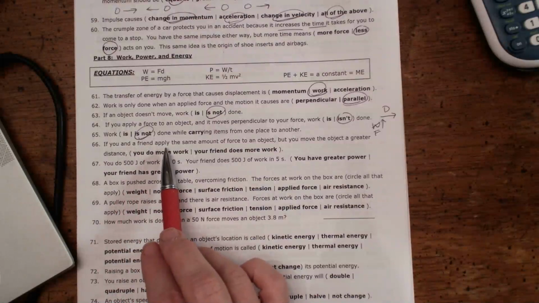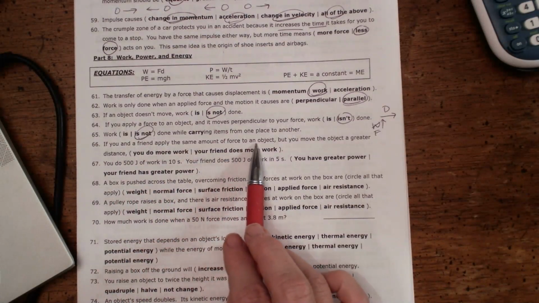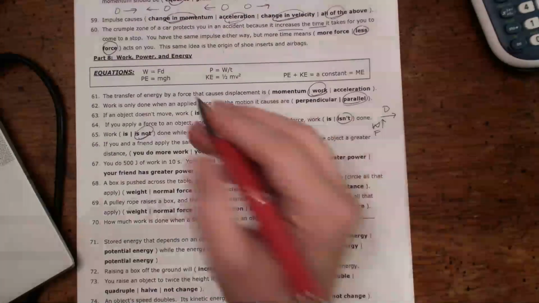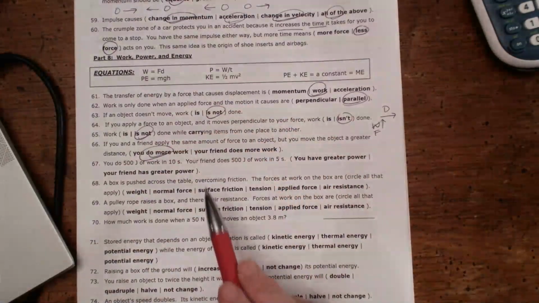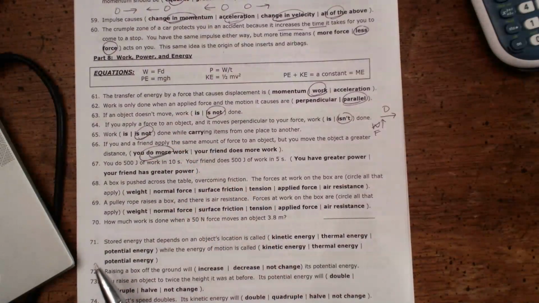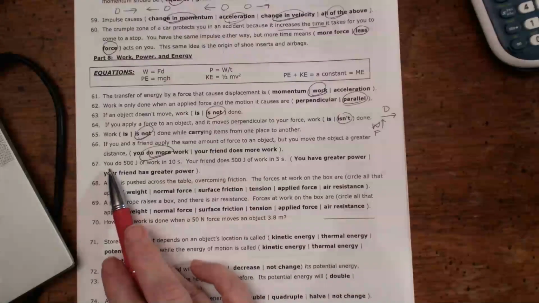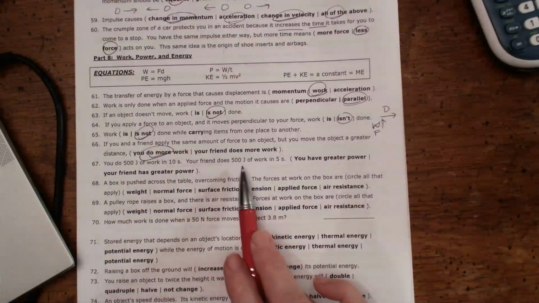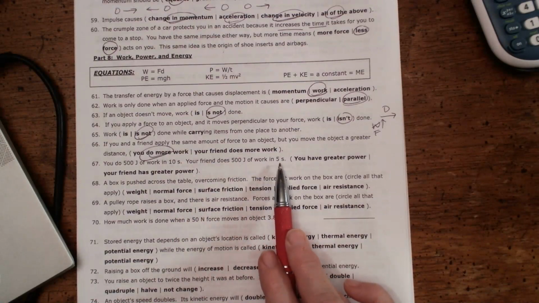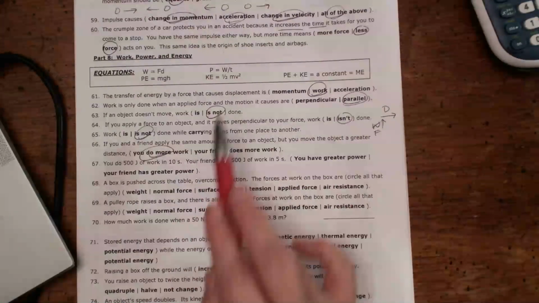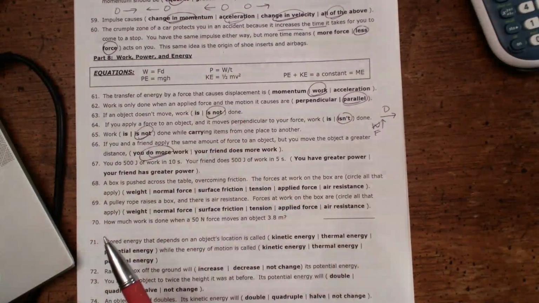If you and a friend apply the same amount of force to an object, but you move the object a greater distance, you're doing more work, okay, because it's force times distance. So if your D number here is bigger, then you're doing more work. You do 500 joules of work in 10 seconds. Your friend does 500 joules in 5 seconds. Okay, so this talks about power. Power is work divided by time.